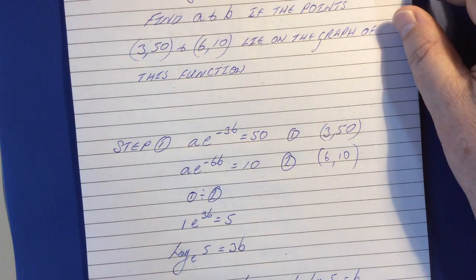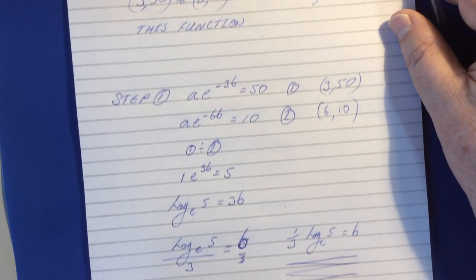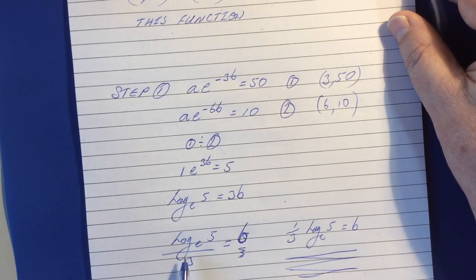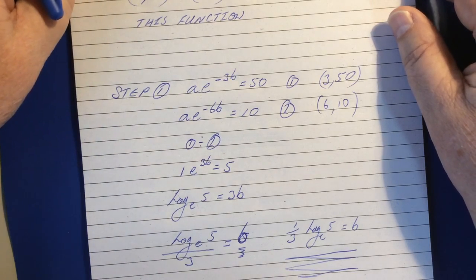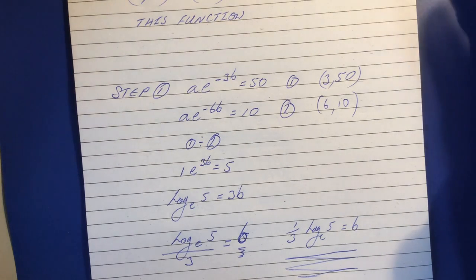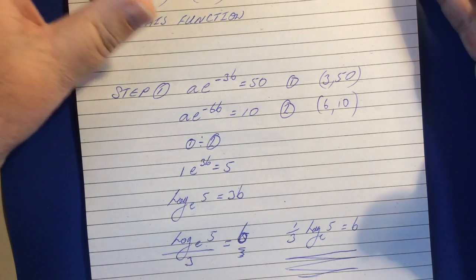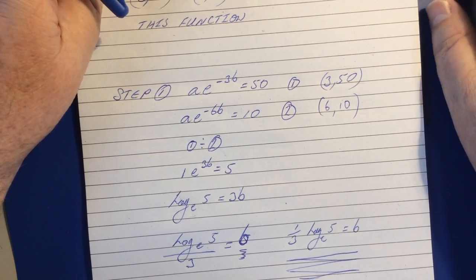There are two ways in which this works, and I've got them both outlined here. We can write b as equaling this expression, or slightly more neatly, we can write it as this expression here. So we now have a value for b, and it's our job now to insert this into our equation and use some of the points that we were given to find a, and that's the second part of this.